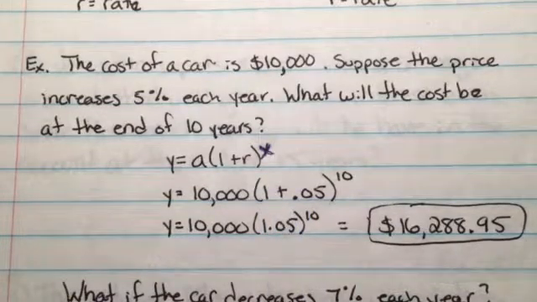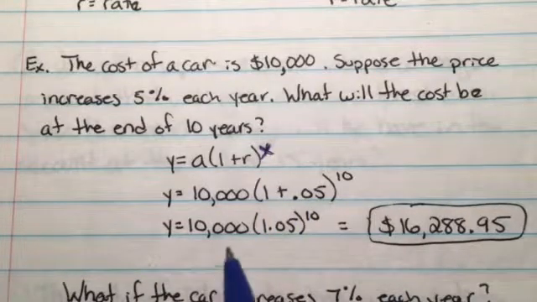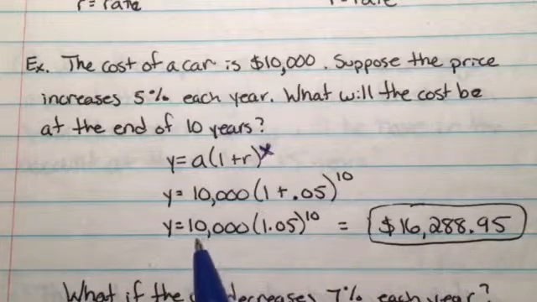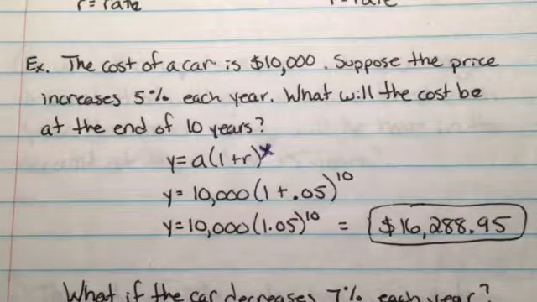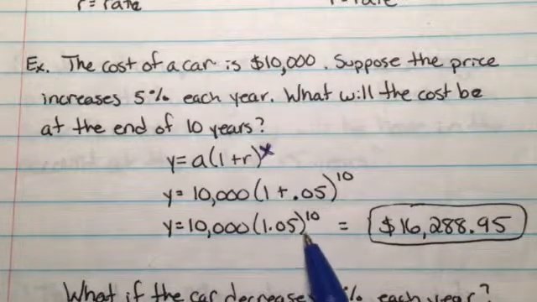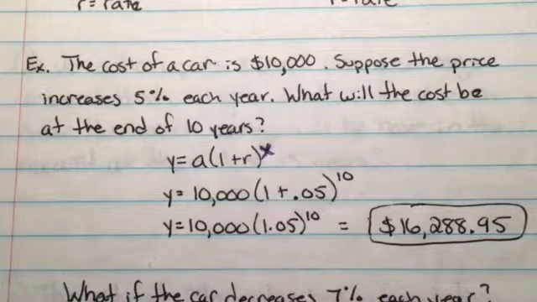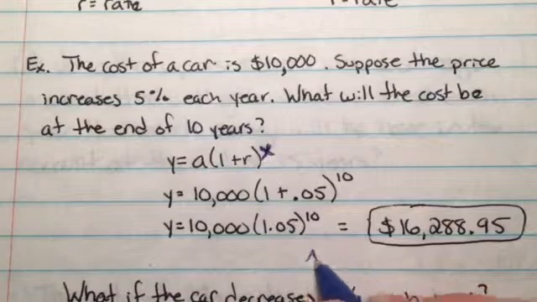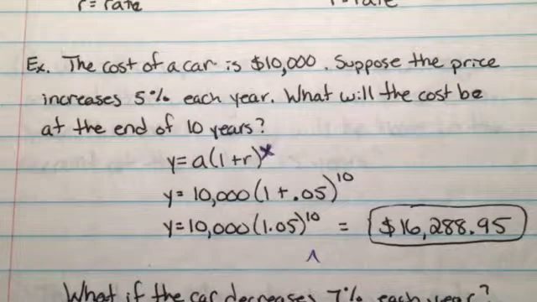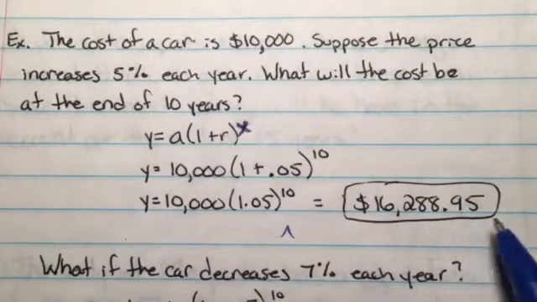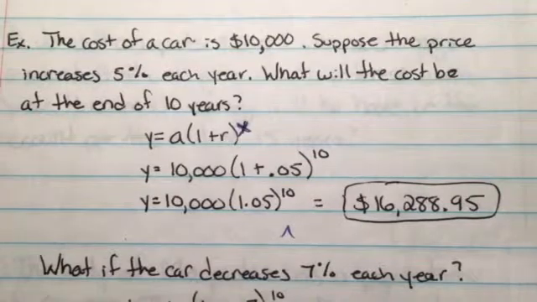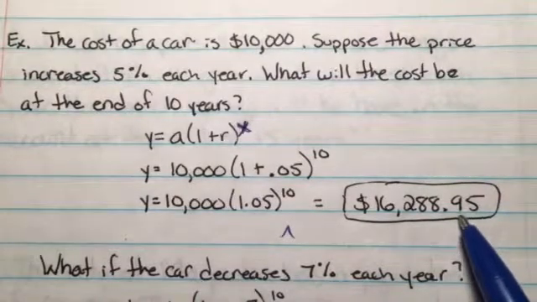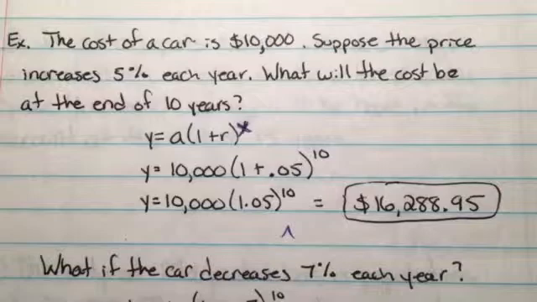Simplify this, 1 plus 0.05 becomes 1.05, and then you just have to type this in the calculator. 10,000, parentheses, 1.05, close it, and raise it to the 10th power. All right, remember, that's the little caret key. Looks like that. When you calculate that, you'll get this answer. Now, you will have a lot more decimals. You're talking about money, so you do want to round this off to 2 decimals, or the hundredths place.